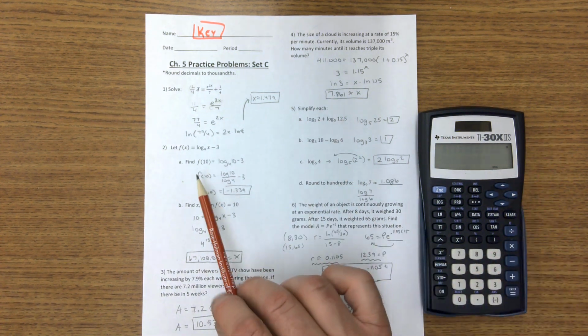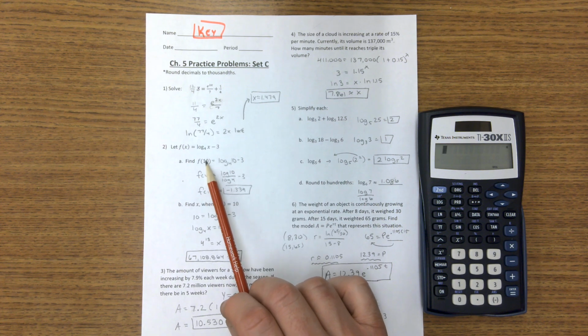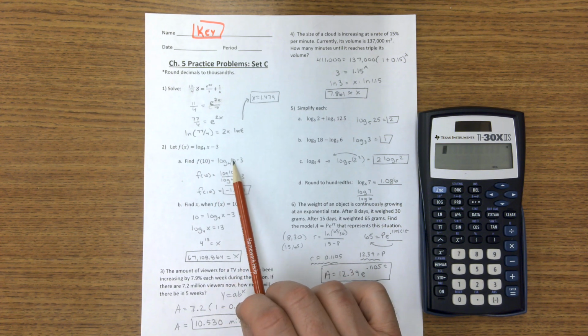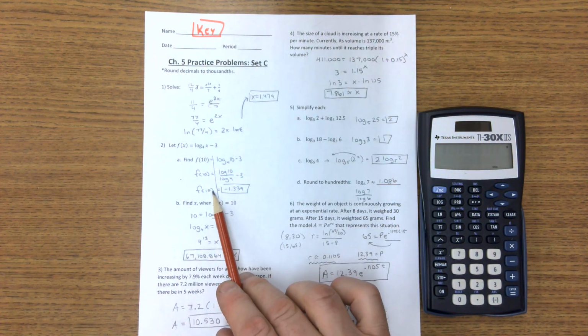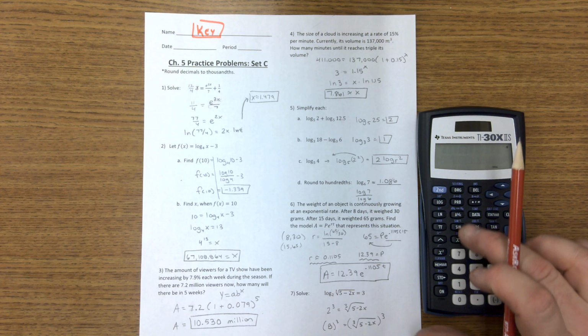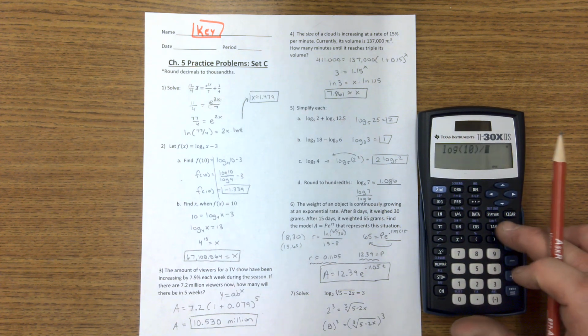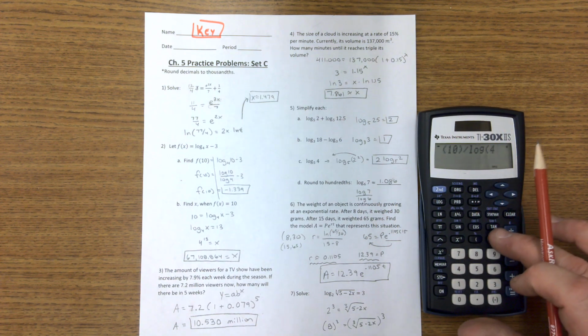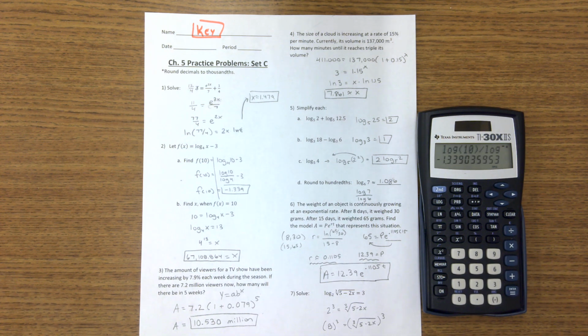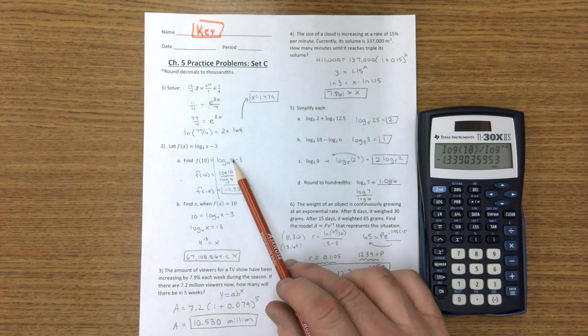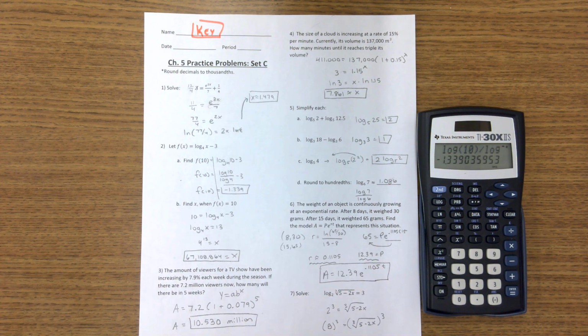All right, on number 2, well, I'm given f of 10, which means I'm told the input, so I plug the input in there and do the math. Now notice this left side does not change, only the right side changes. Log of 10 divided by log of 4 minus 3, and there you have it. That's the change of base. Takes this, turns it into that, so I can use a calculator.